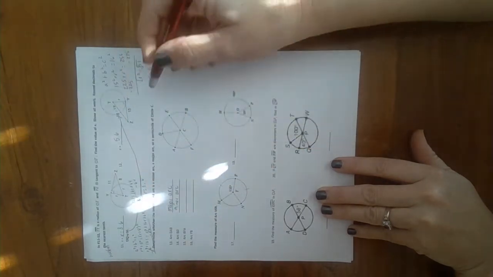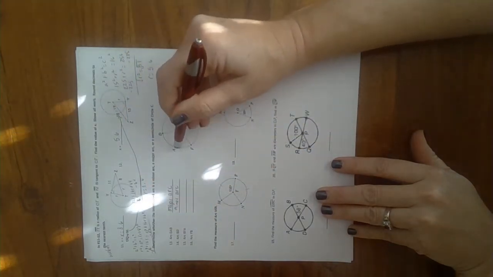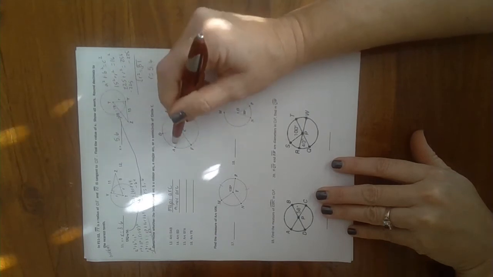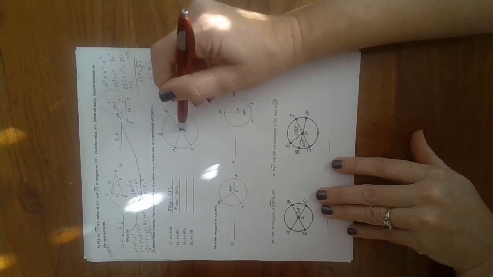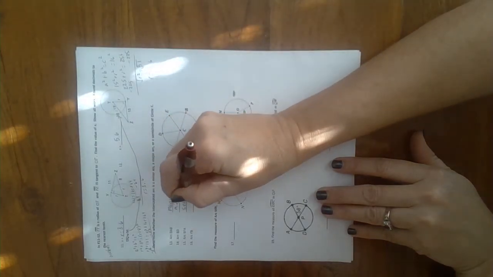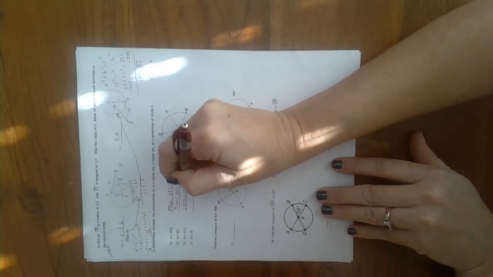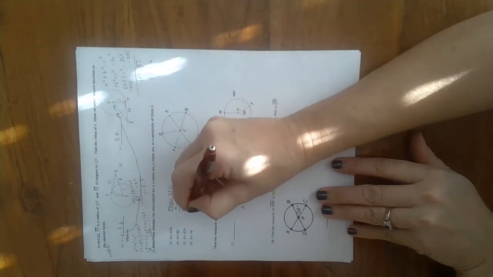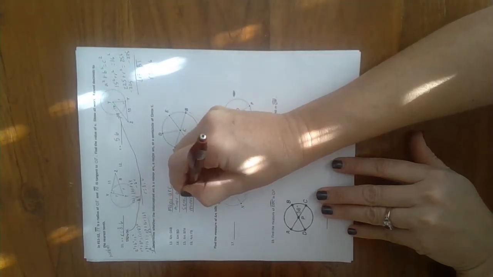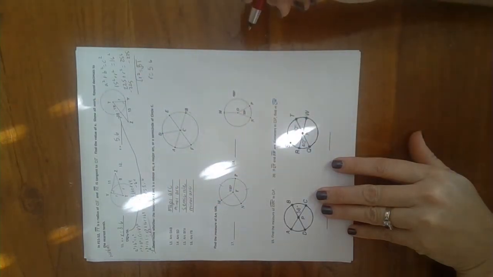And then BFA, because BA is a diameter going through the center of the circle C, we're told that, is going to be a semicircle. And arc FB here is going to be a minor arc because it's less than 180 degrees.